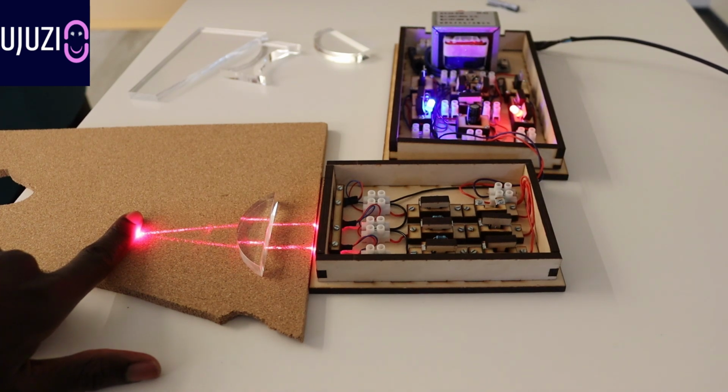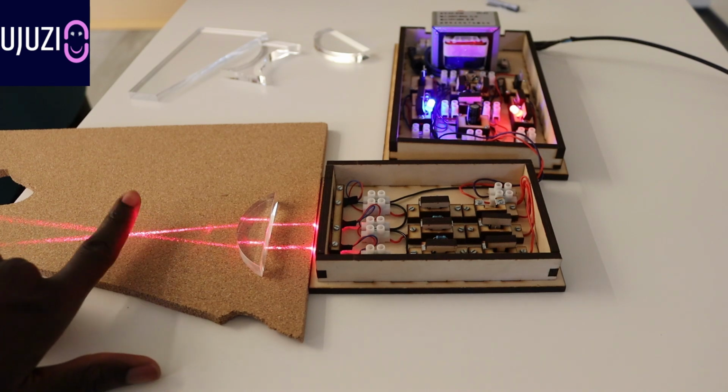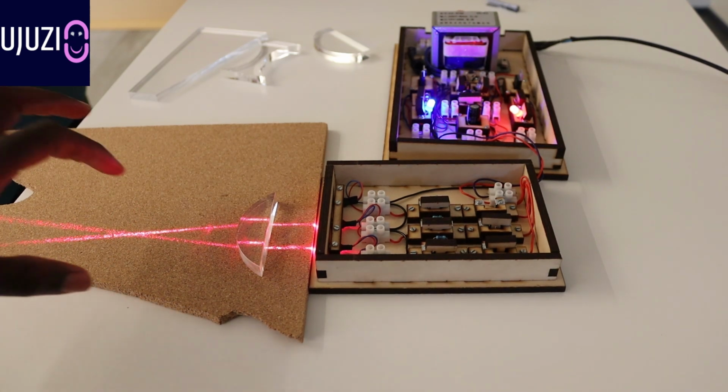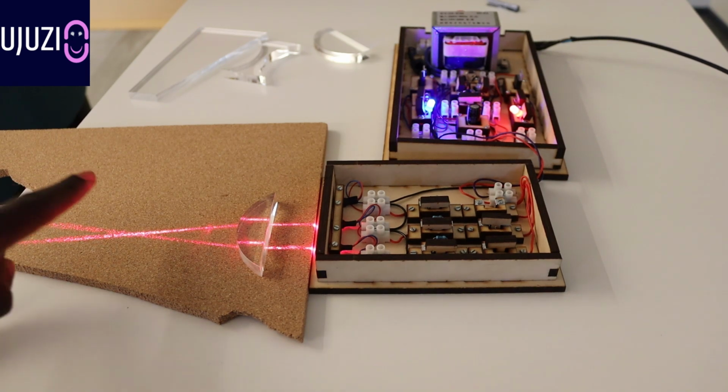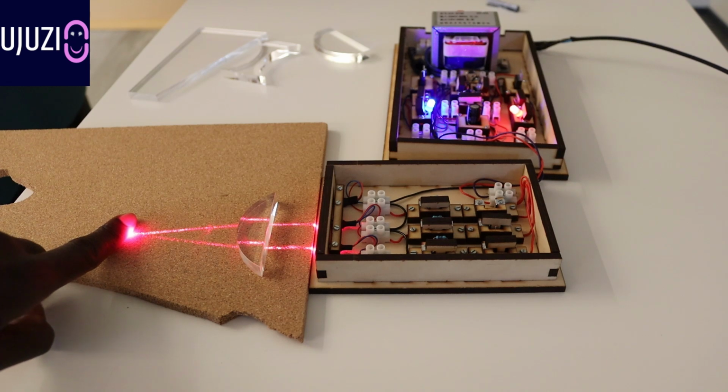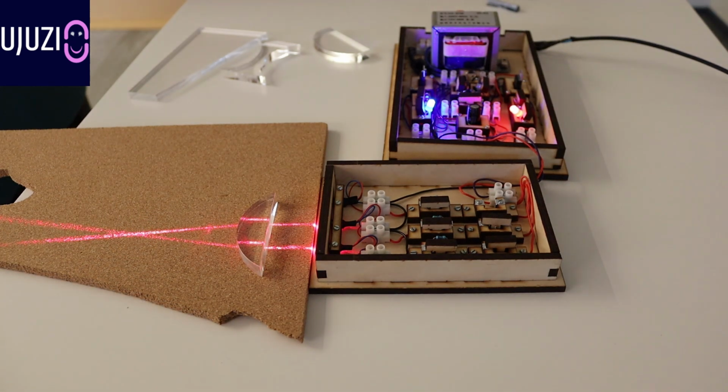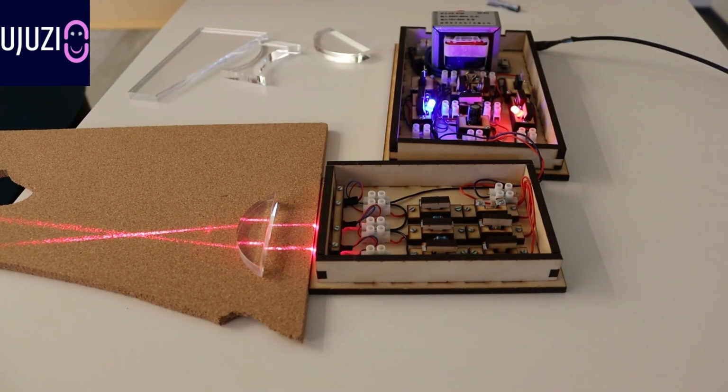So this is one interesting application. A converging lens converges two beams of laser together at this point. So now we're already talking about optics and photonics here.